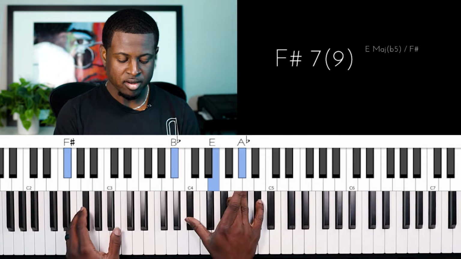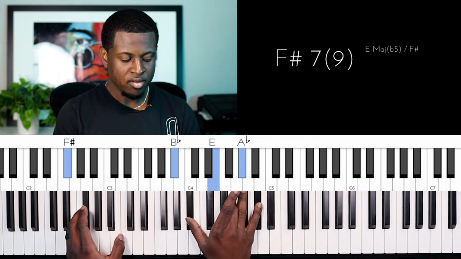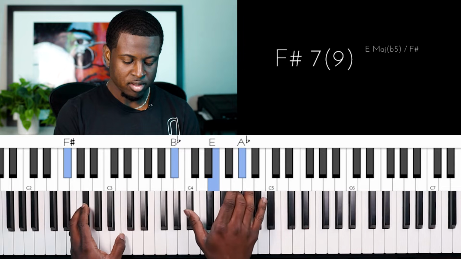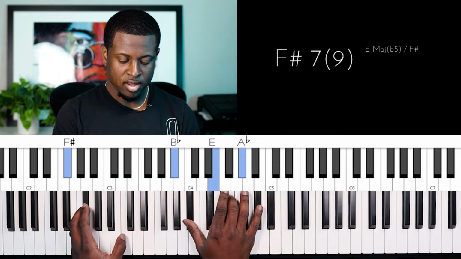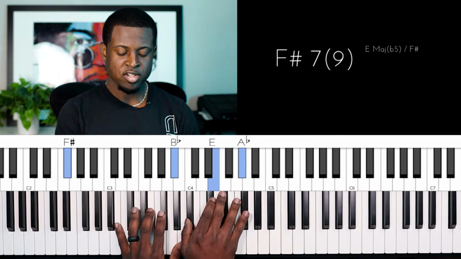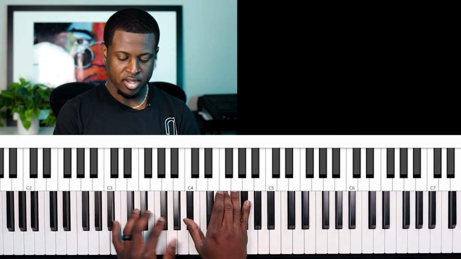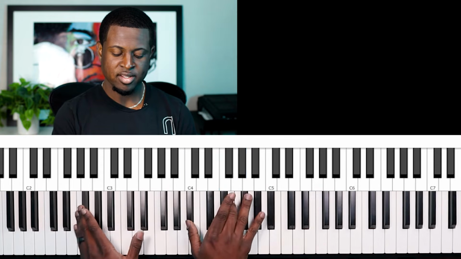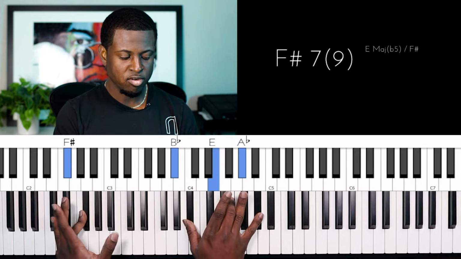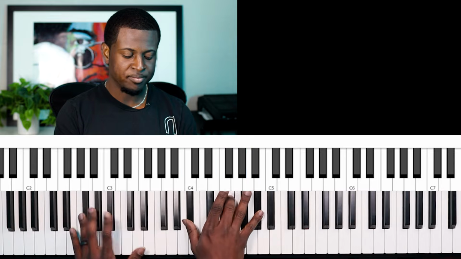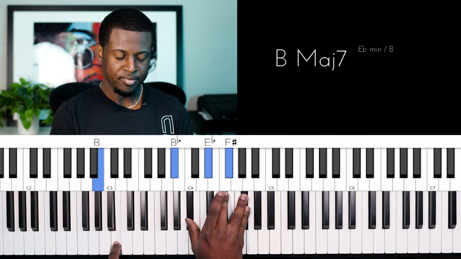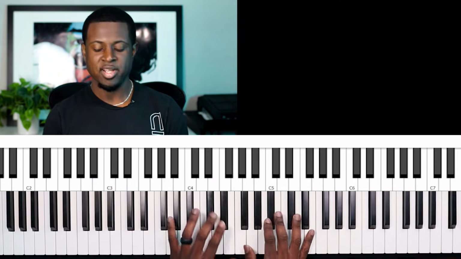And then here we have our 1, which is going to be an F sharp, A sharp, E, G sharp, to a B major 7, okay? Sorry, I didn't name that chord, but that's really an F sharp 9 chord, or G flat 9 chord, to a B major 7. Now let's go ahead and play that slowly.